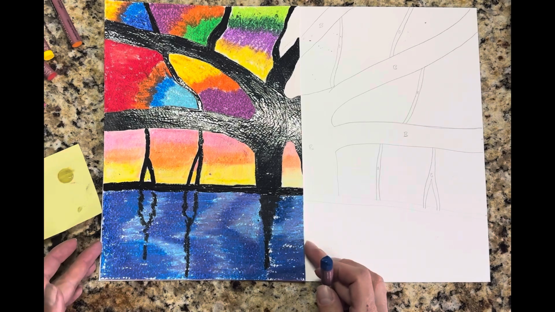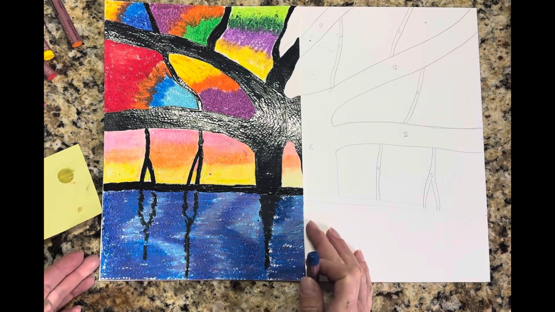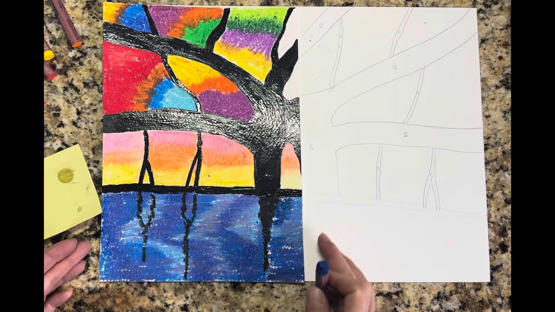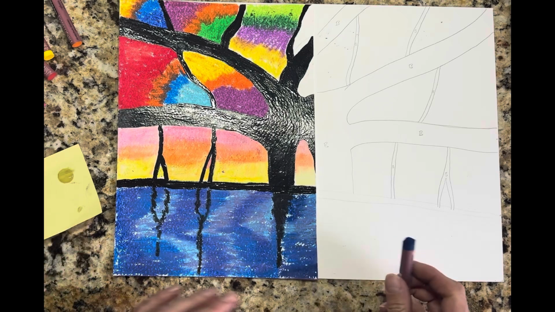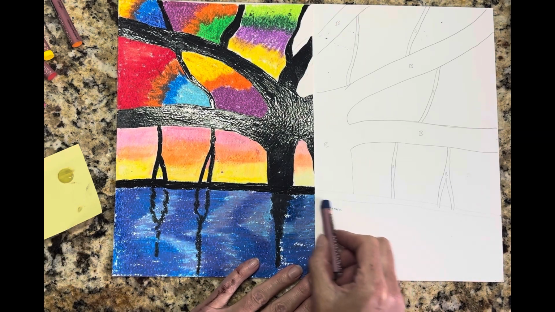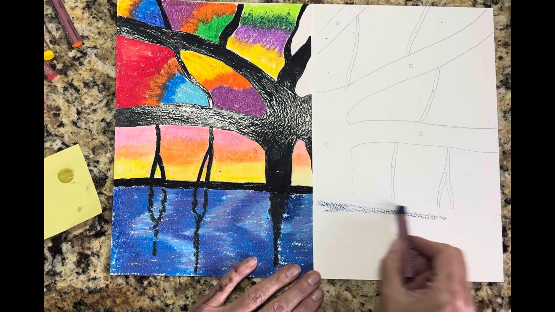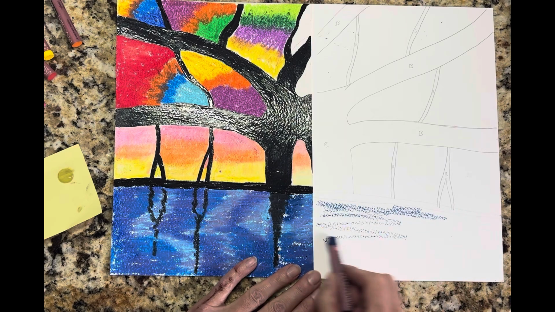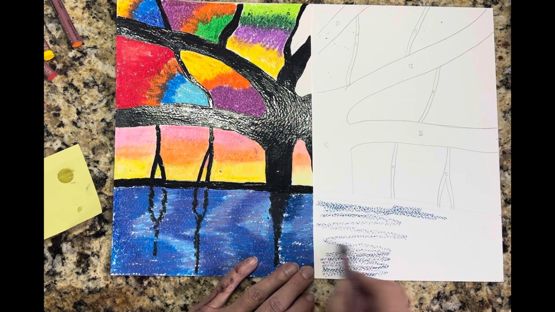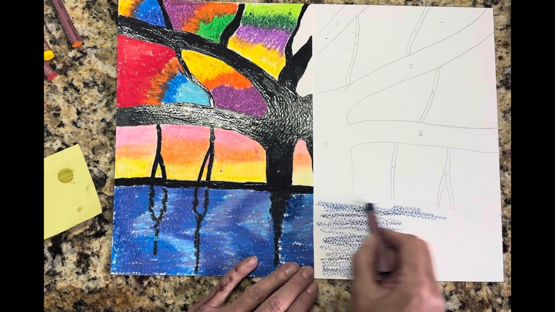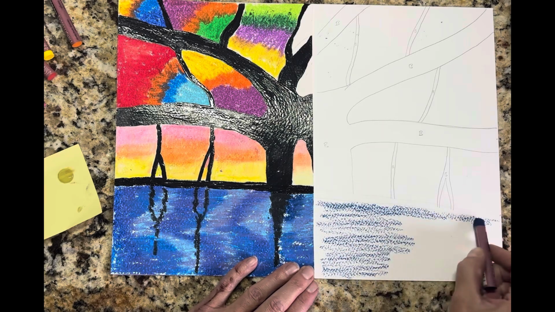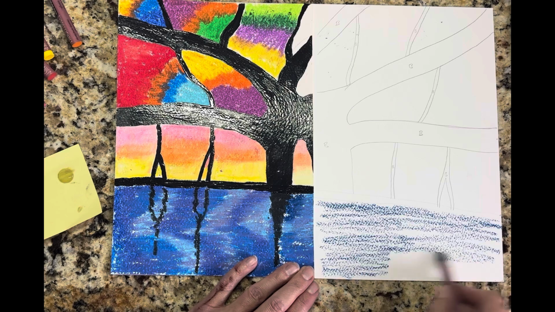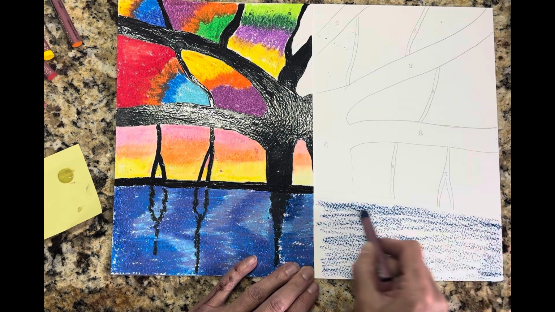So the first step to create this kind of moving effect here, we are going to take the dark blue oil pastel, and I'm just going to go over it lightly. See how you can see a lot of white in between there? That's what we want for this first step. Make sure you don't get on your island right there, but you want to go all the way to the edge.